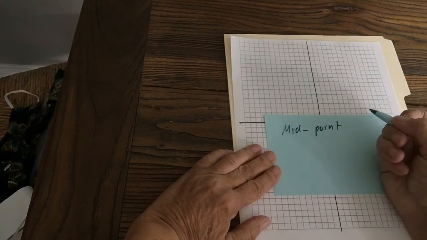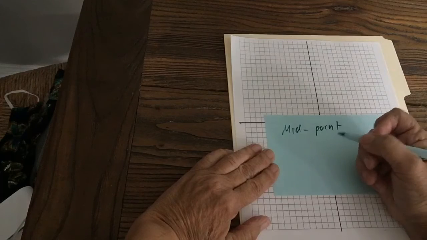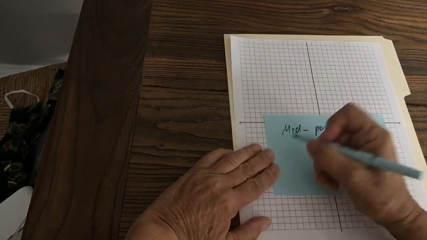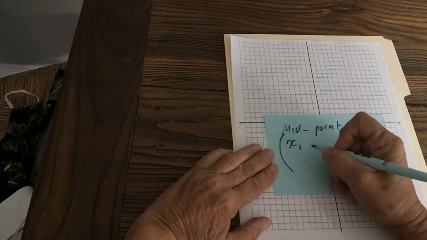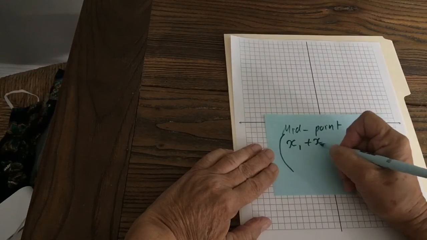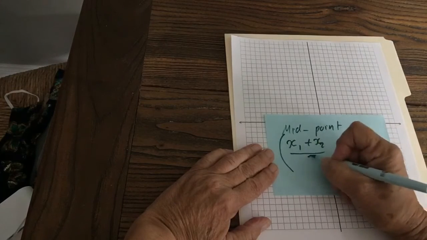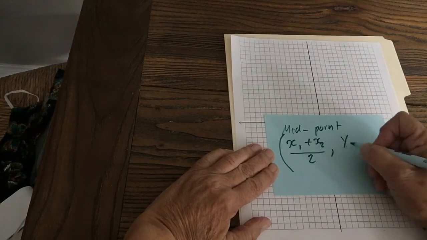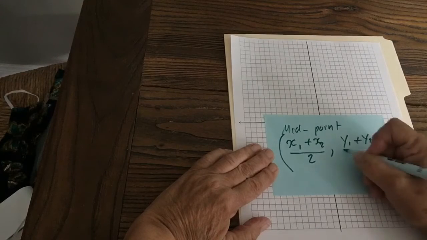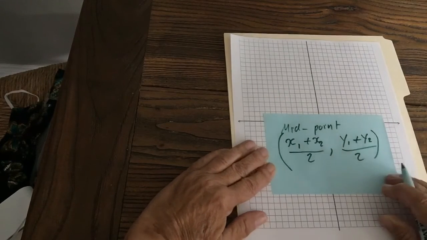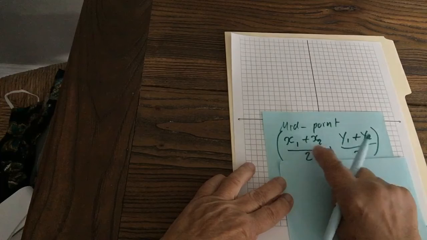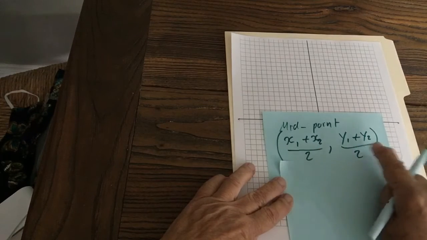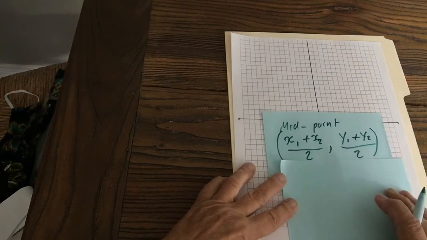The formula is not difficult to remember, but at first, if you don't know what's happening, it can be hard. So it's (x subscript 1, because it's a point, I open my parentheses, plus x subscript 2) divided by 2, comma, (y subscript 1 plus y subscript 2) divided by 2. Okay? So that's your formula. Now, what do x subscript 1, x subscript 2, y subscript 1, y subscript 2 mean?